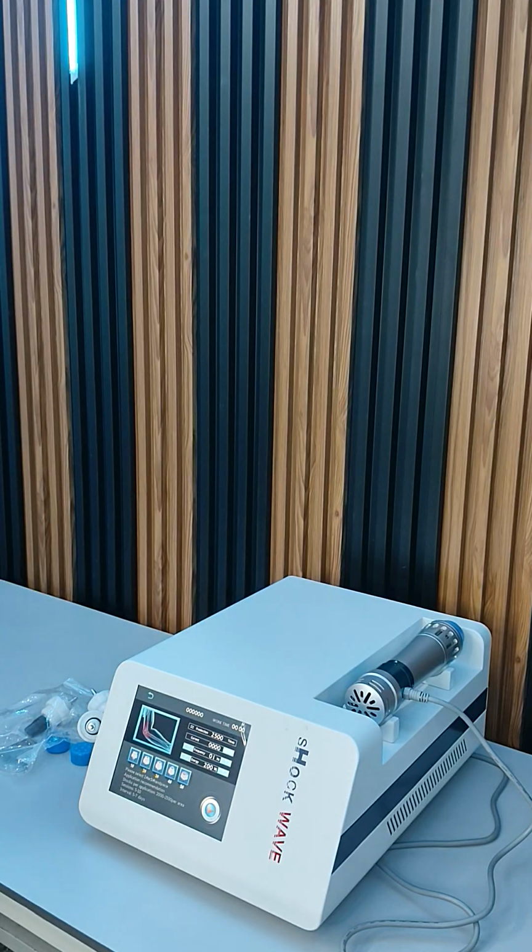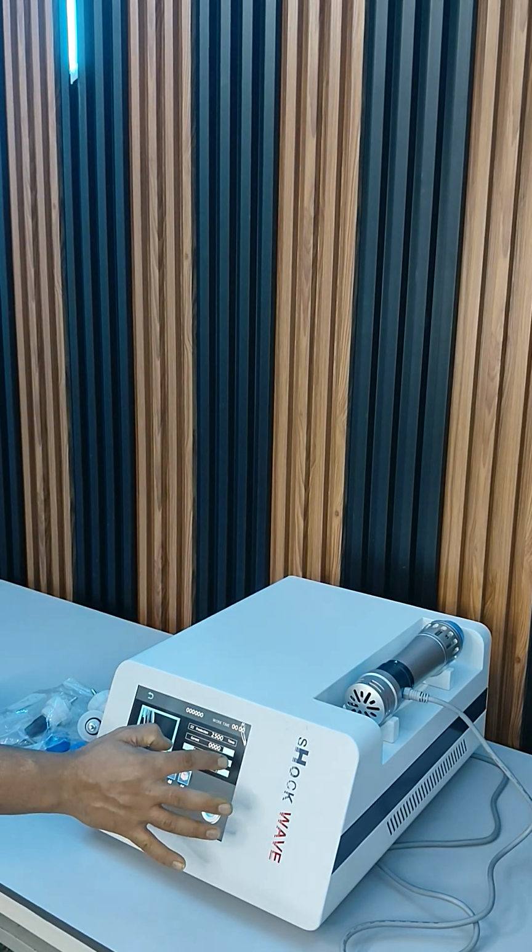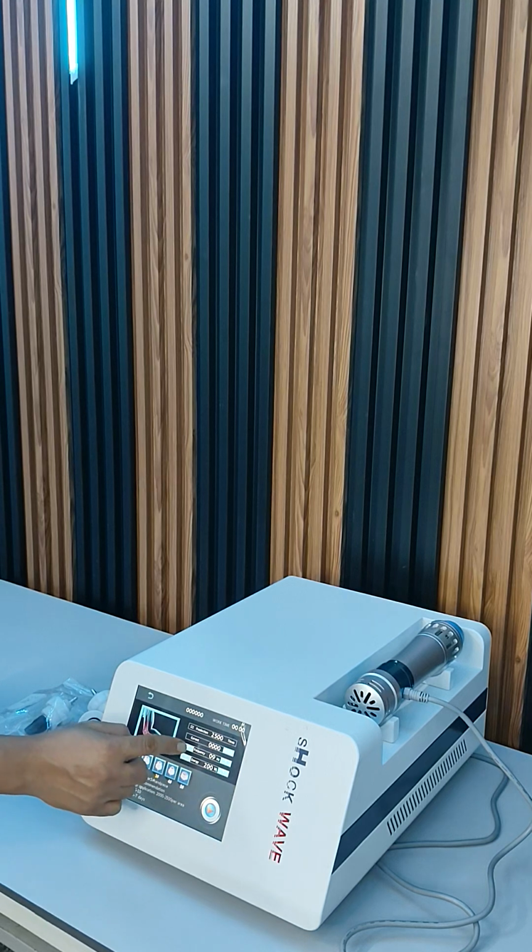But in case you select a frequency from 1 up to 8, not the maximum, you can go with energy up to 200. Like if I select 8, I can go up to 200. But if I select 15 or 16, because these are the last two frequencies, the energy range changes, and similarly for 14, 13, 12, 10, 9.